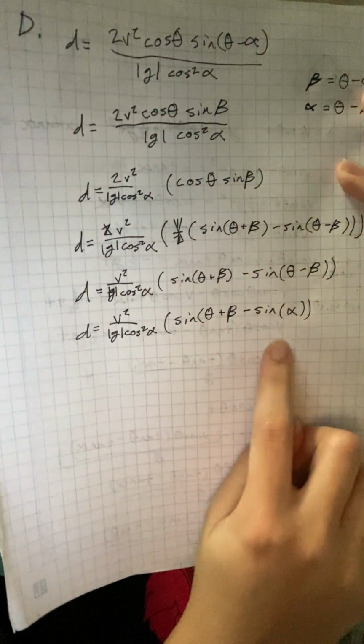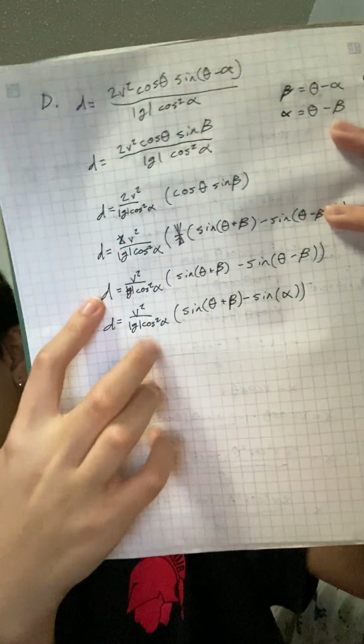So d equals v squared over the absolute value of g times cosine squared alpha, all times sine of theta plus beta minus sine of alpha here. I was missing parentheses. Here.